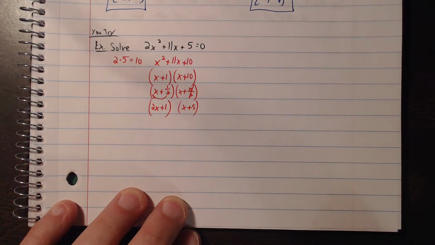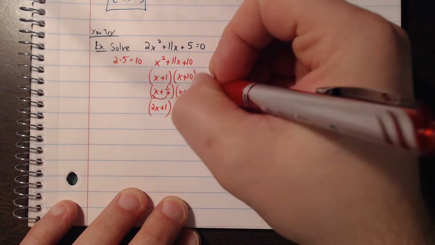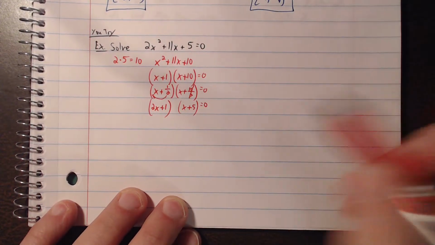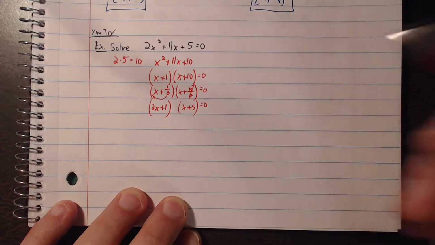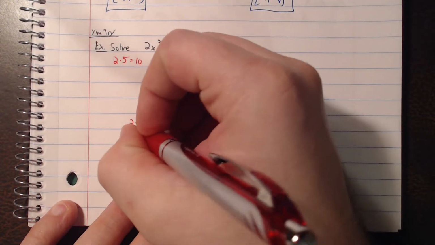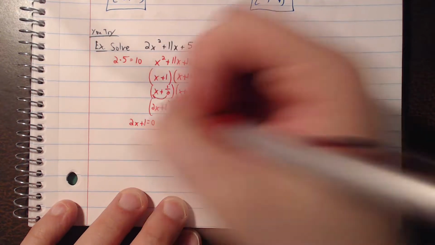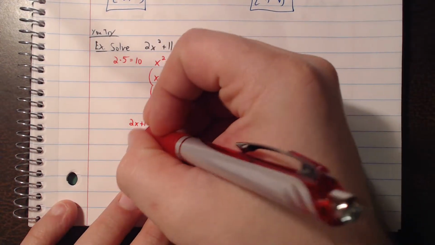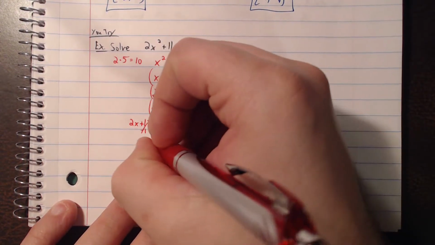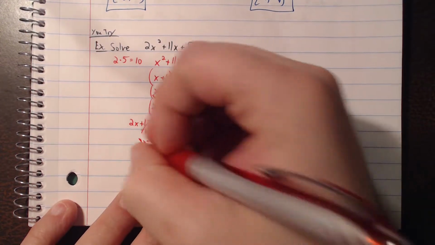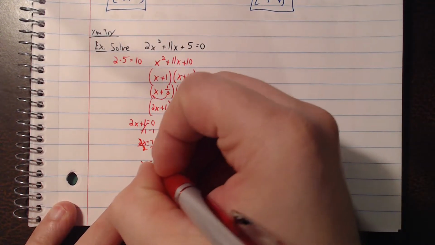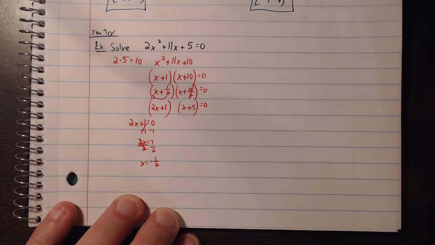And these are the two terms that we get when we factor. Remember, this was always equal to 0. So now when I want to solve, which is finding the roots or zeros, I just set each piece equal to 0 and solve. We got negative 1/2 for the first one.